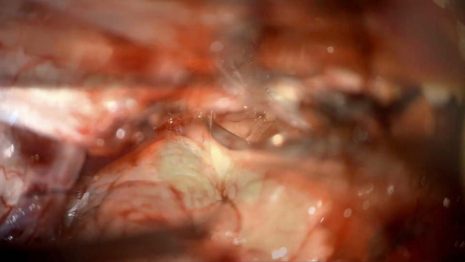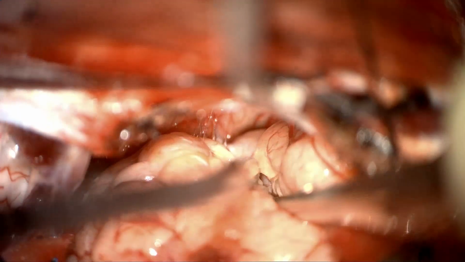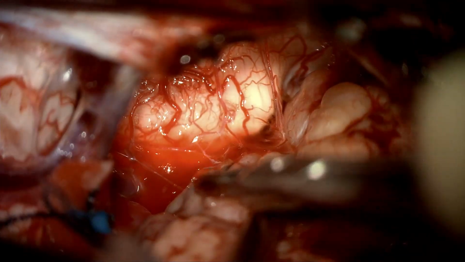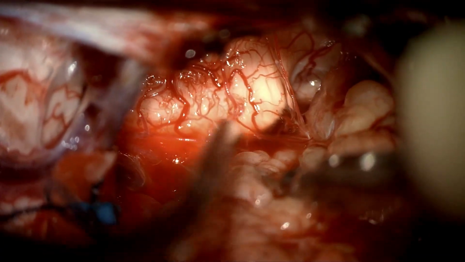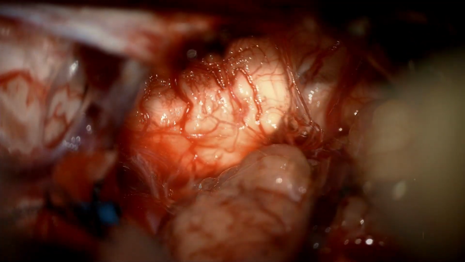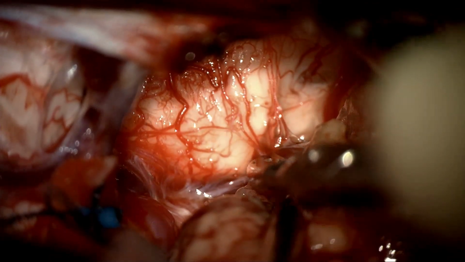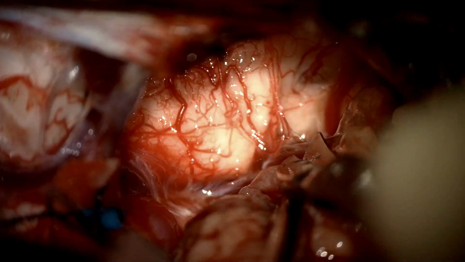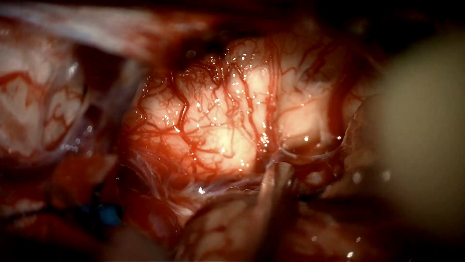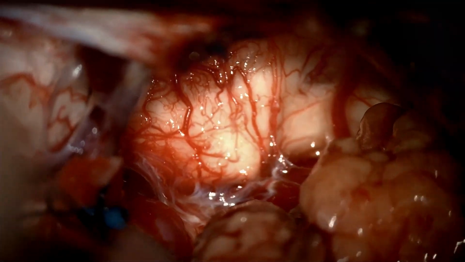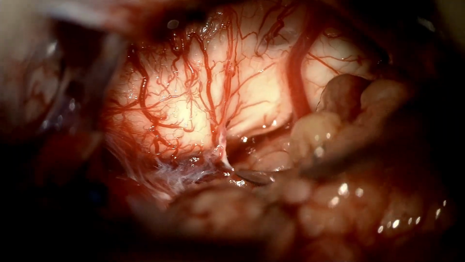Preserving the arachnoid is key to maintain all the vasculature from the tectum and the contralateral occipital lobe. I use my suction as countertraction, and here I'm seeing the contralateral occipital vein.